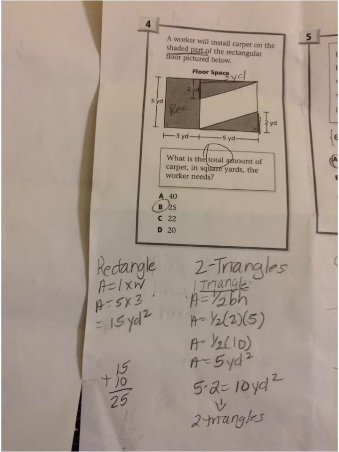This word, total, is also very important. Total, we already talked about earlier, means to add. So at the end, I have to add the area of the rectangle and the 2 triangles together to get 25, and that's why B is the correct answer.